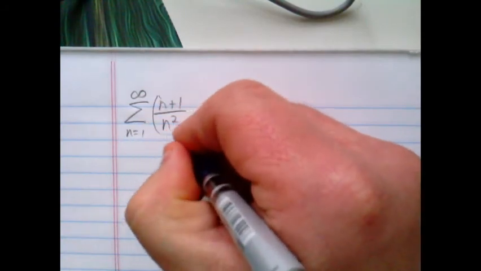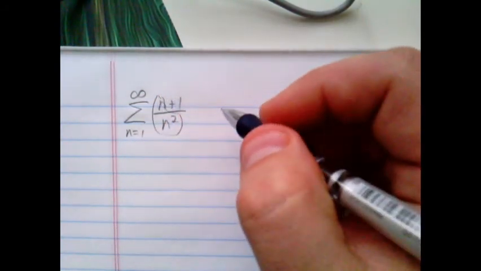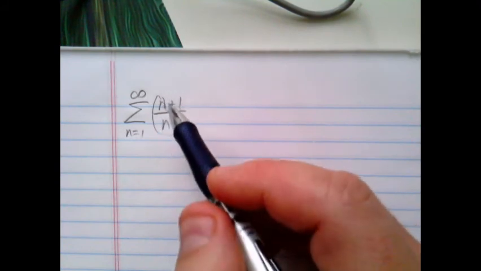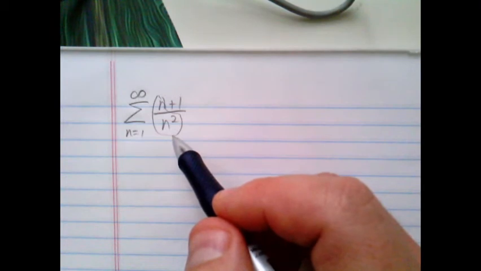p-series. Now to figure out what p-series I'm going to compare to, I'm going to focus on the leading terms or the highest degree terms of the top and bottom, the n and the n squared. Focusing on those, I can see that the top has a degree of 1, the bottom has a degree of 2. That's a difference of 1.